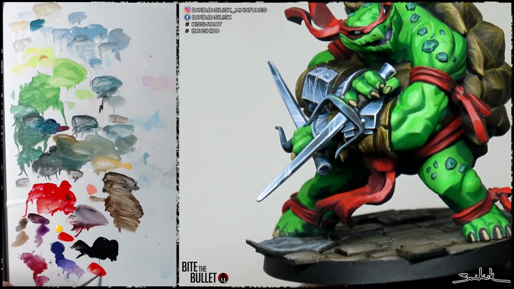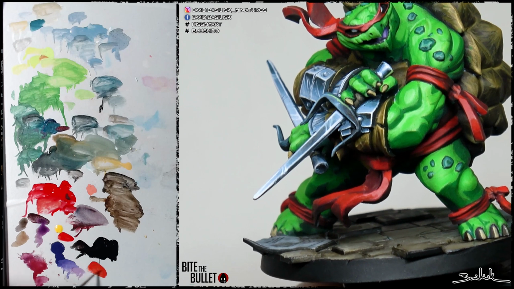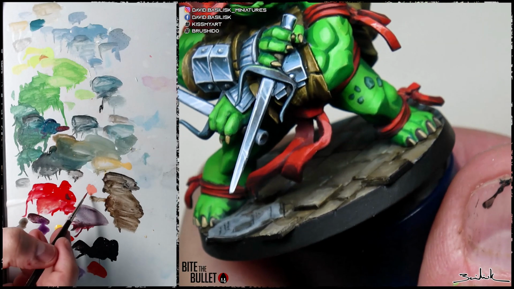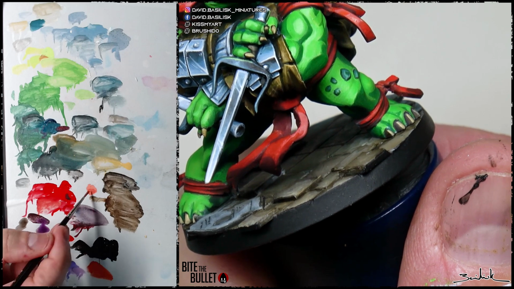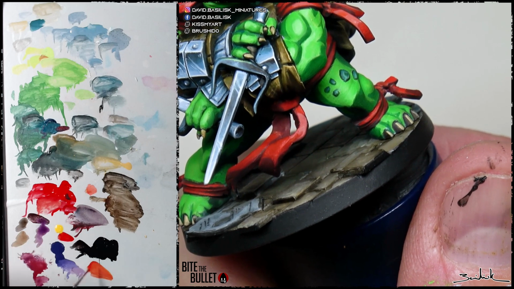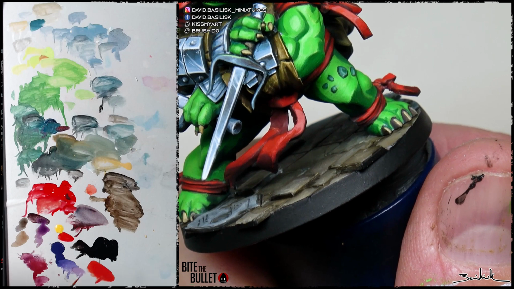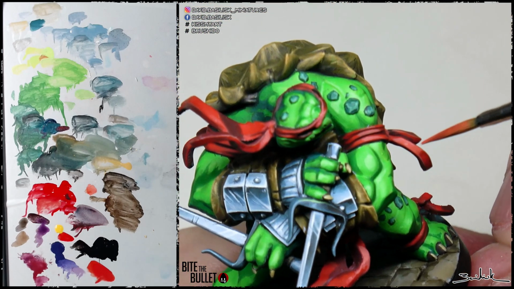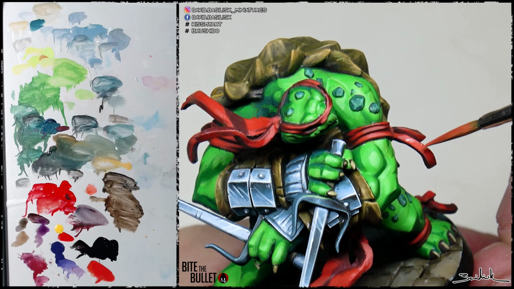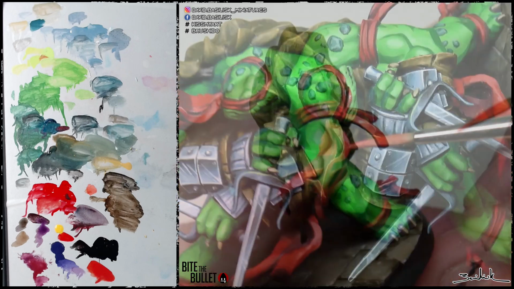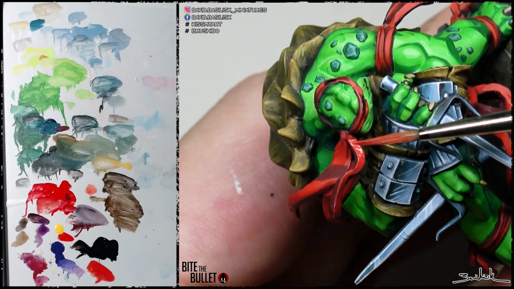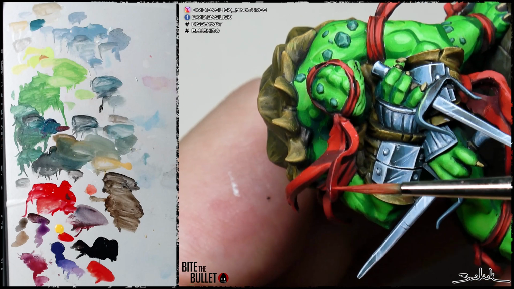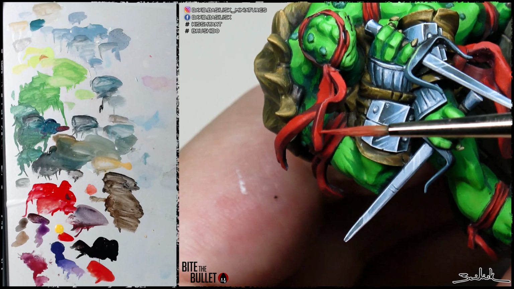And with everything finished, I'm changing a bit the red by adding this powerful red with a bit of yellow and a bit of German orange. The idea is to place a more saturated color here. You see how it looks more saturated and more red at the end.